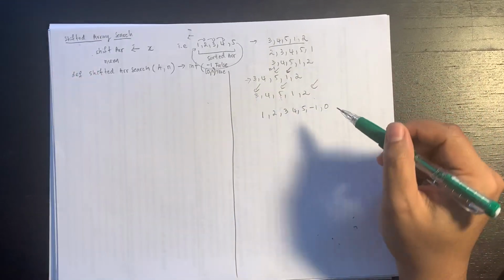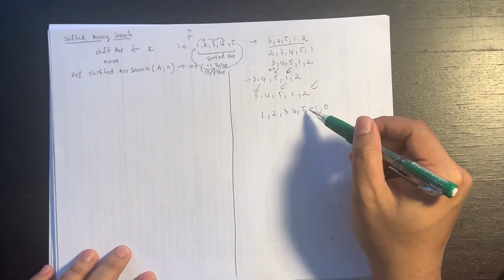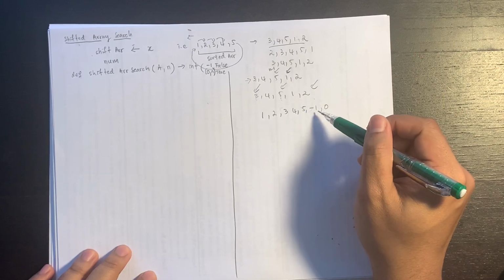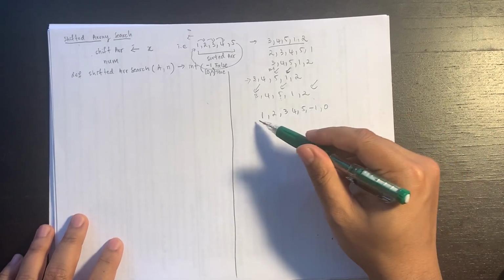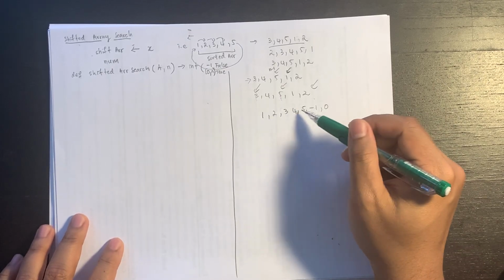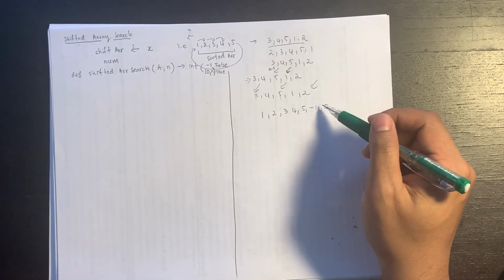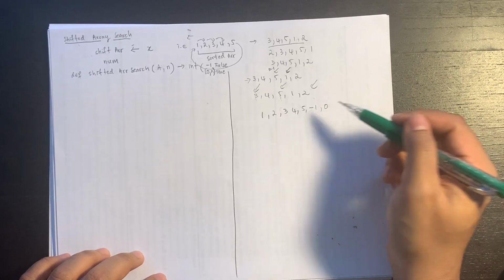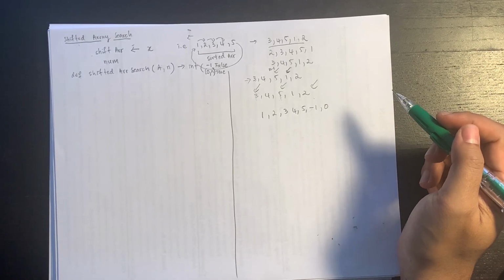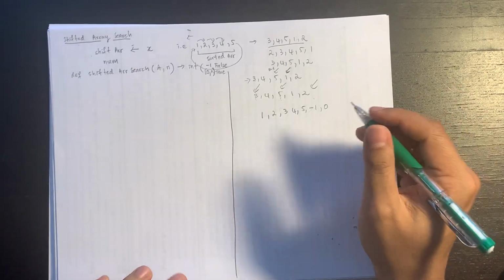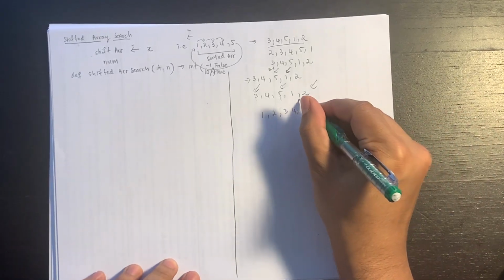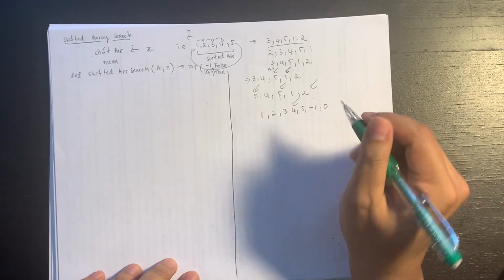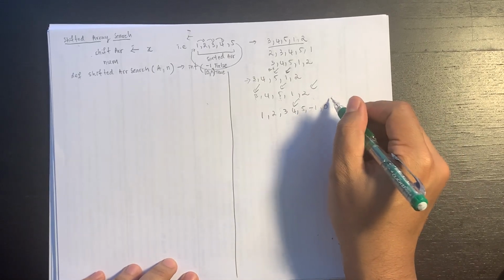So this array is still a sorted array, because as you can see, -1, 1, 2, 3, 4, 5. So you can go in the middle and look at the smaller one.